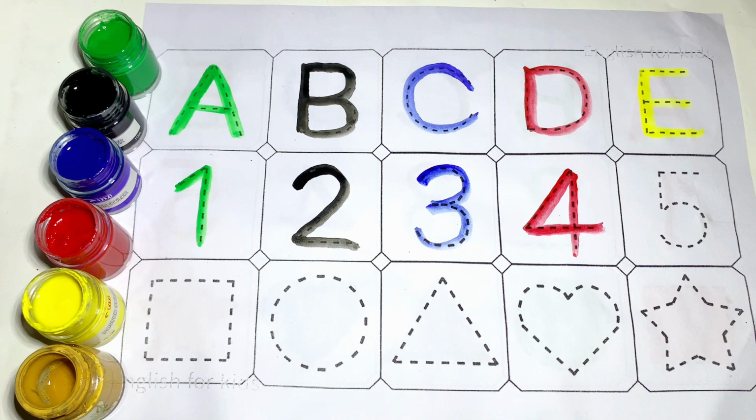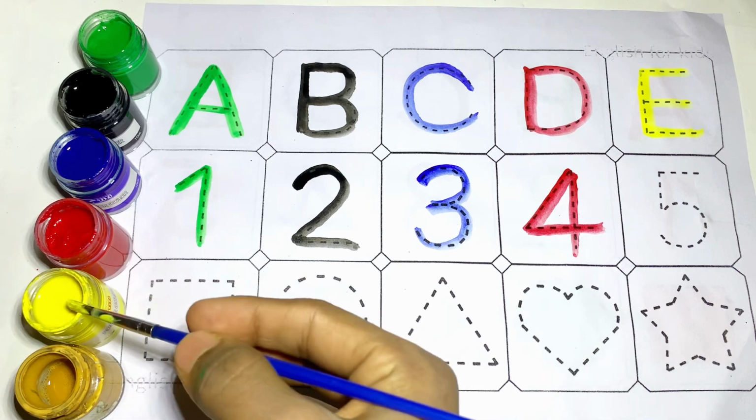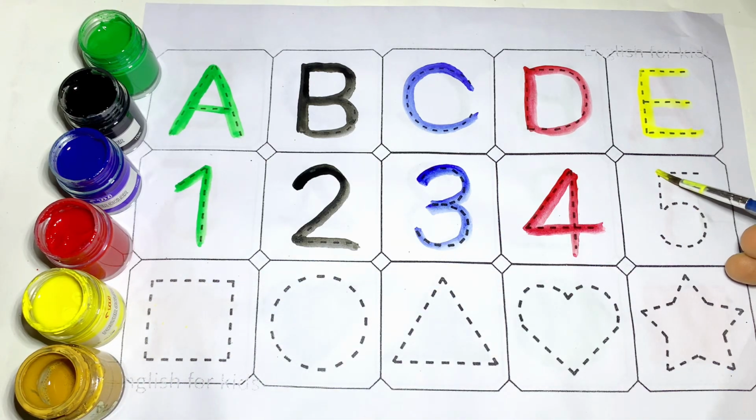Kids, now draw 5. The number 5, and use yellow color. F, I, V, E, 5.